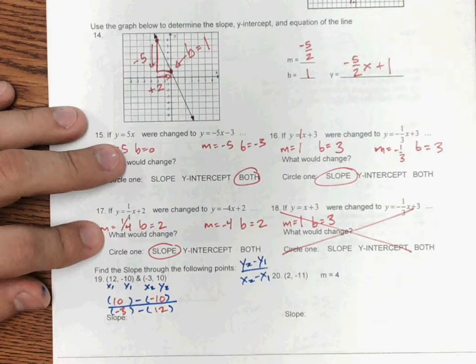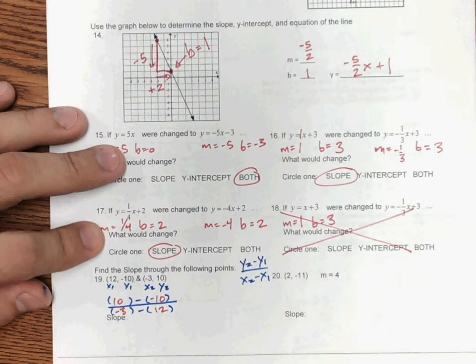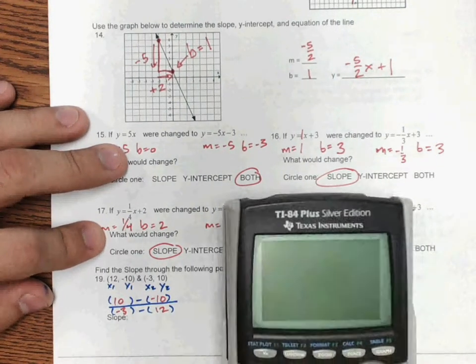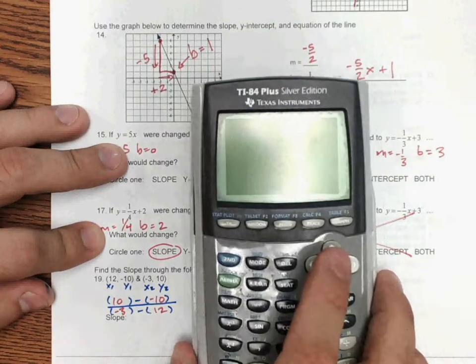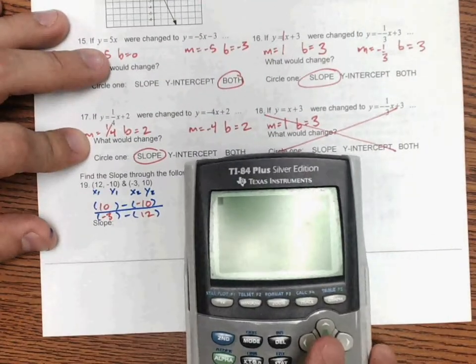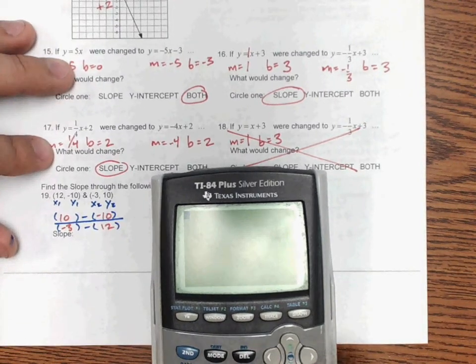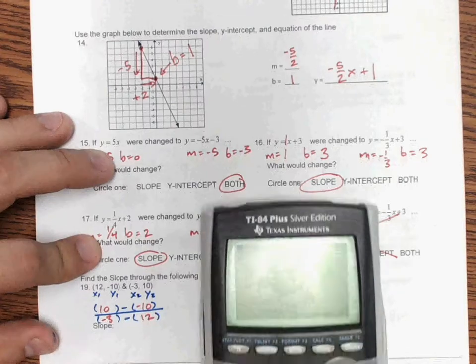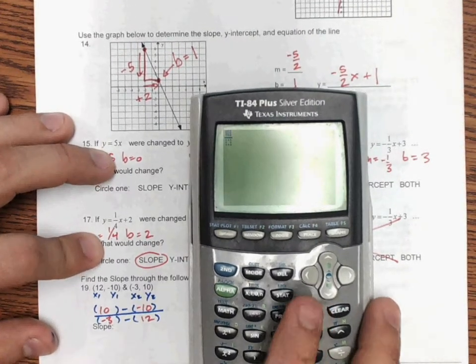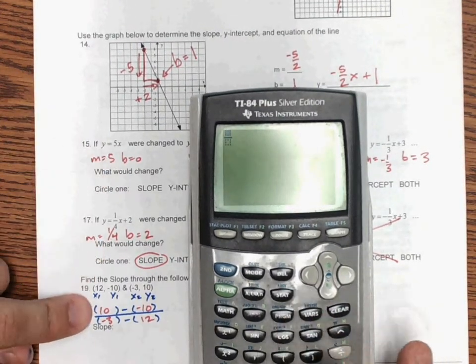Okay? So I'm going to use my calculator here to, let's see if I can get that in a place where you can see it. Let's move this up. That's going to have to do. So alpha y equals, enter, creates. Sorry, there we go. We'll plug this in exactly the way it is, parentheses and all.